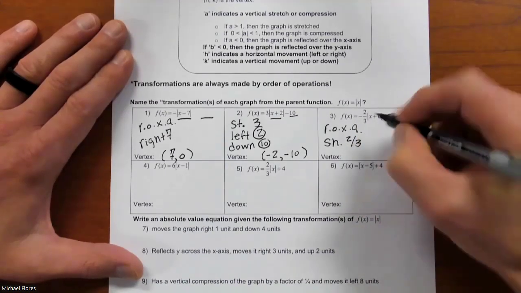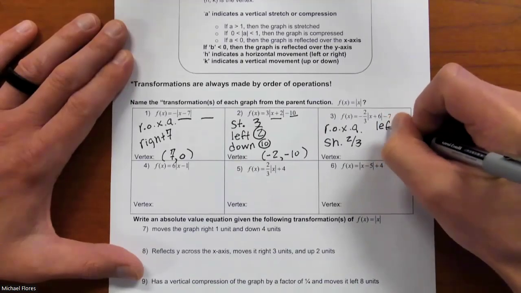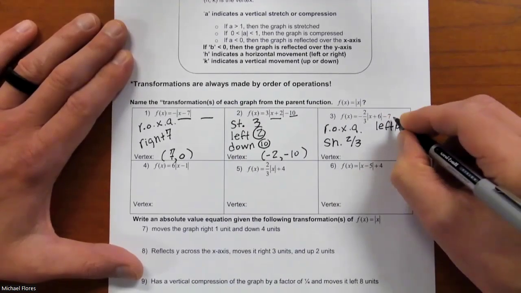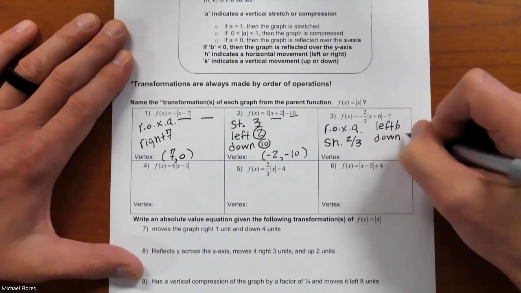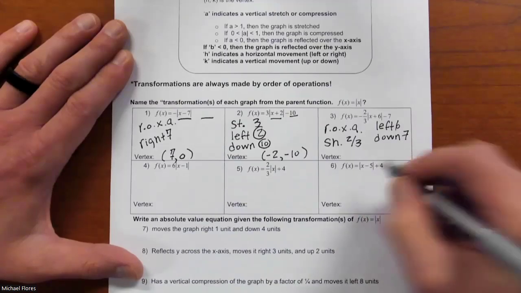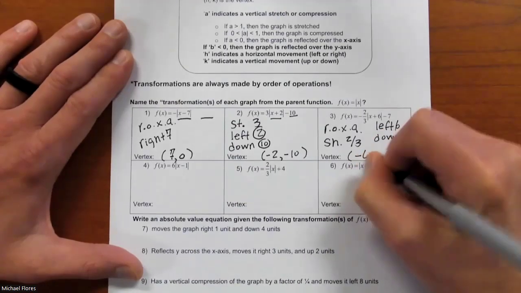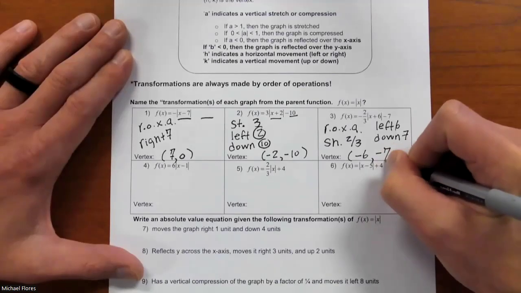Looking inside the absolute value, looks like we're going left 6 and to the right of the absolute value, down 7. Left 6, down 7. That's our vertex. Left 6, down 7.